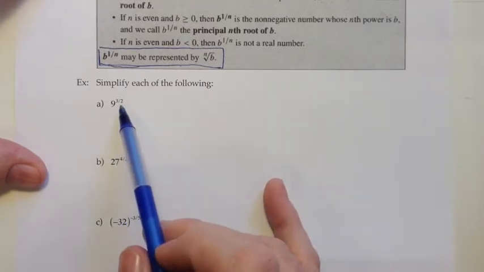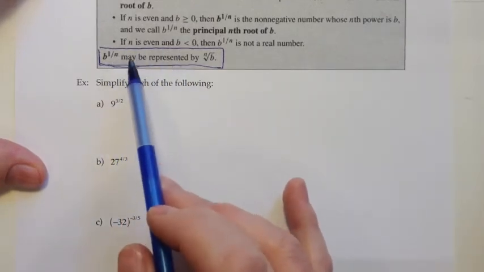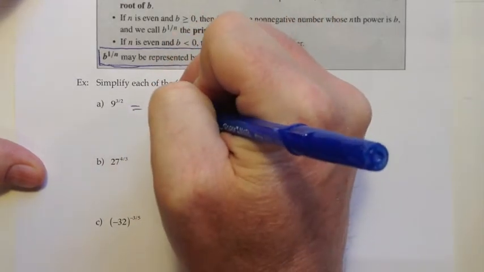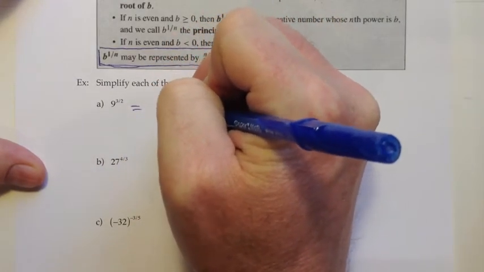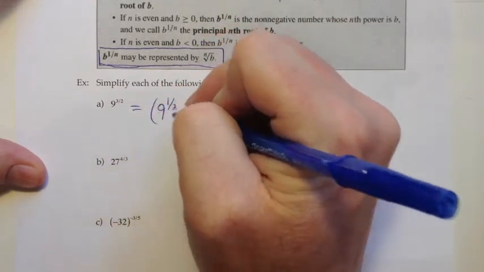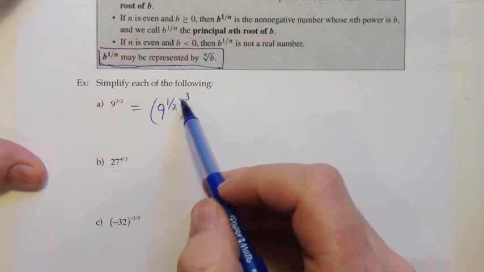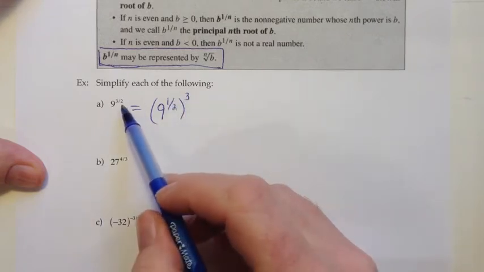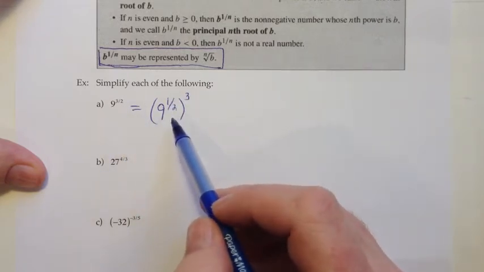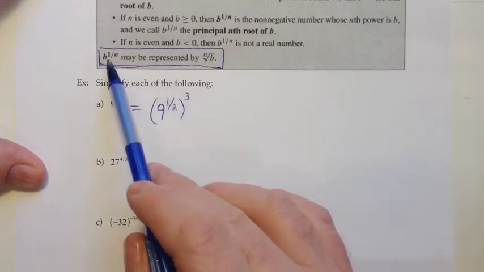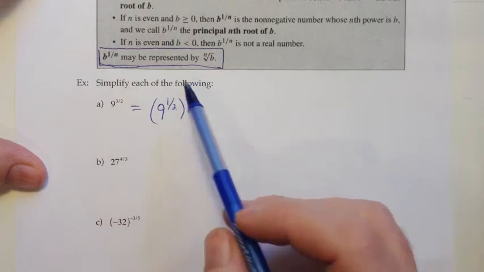9 to the 3 halves doesn't quite fit this mold because of the 3. So what you can do with something like that is make it 9 to the 1 half and peel the 3 from the numerator off as its own power. Now remember, a power to a power you multiply, and 1 half times 3 is 3 halves. So these really are equivalent, but this gives us a way to peel off that numerator so we're looking at something that's 1 over that fits this form.